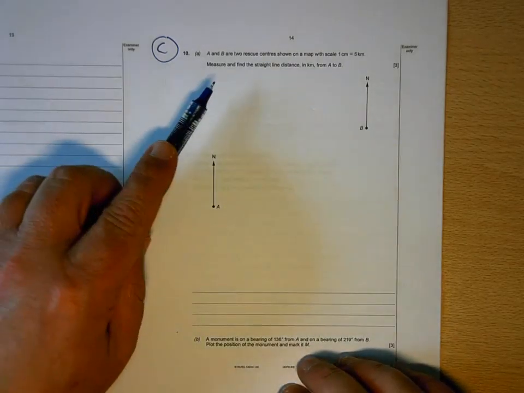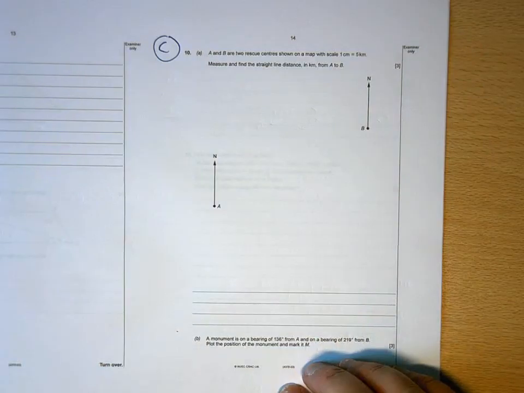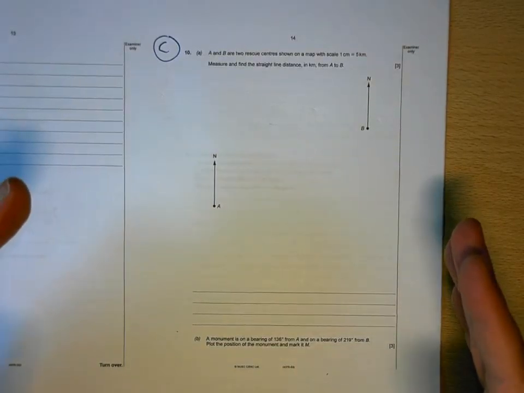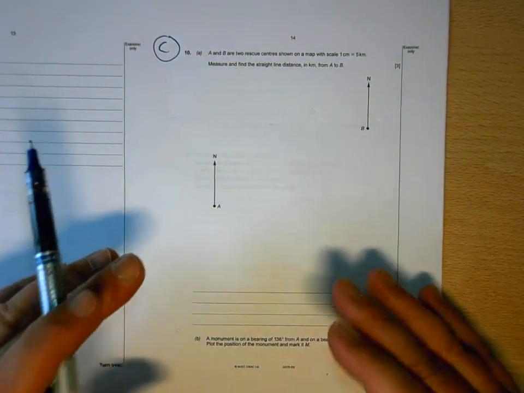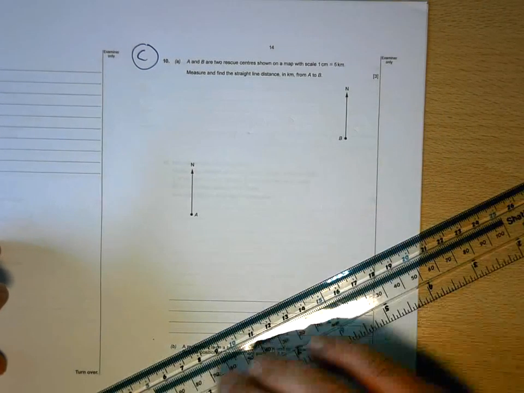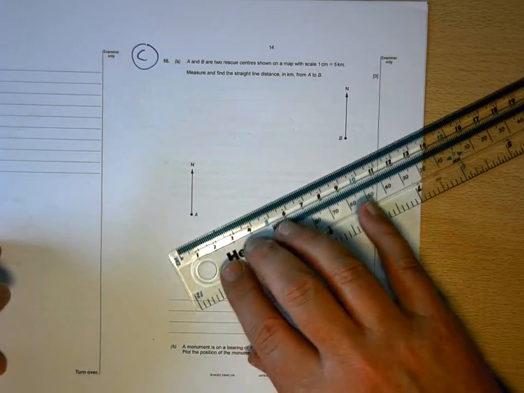So A and B are 2 rescue centres shown on a map with a scale of 1 centimetre equals 5 kilometres. So I've reduced the size on this page, so it'll be slightly different if you've got the full size page that you're working with. But on this reduced one, measure and find the straight line distance from A to B.